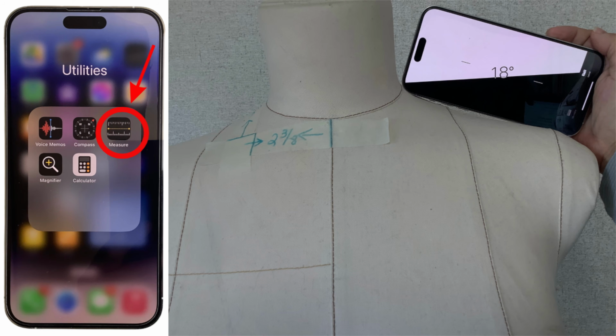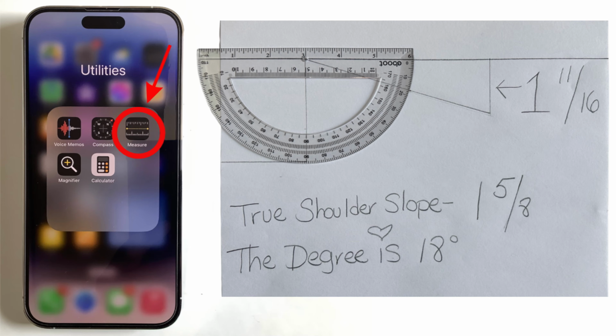This is how you use it. Put your phone on your client's shoulder and it will tell you the degrees. After that, you need a protractor. Put the protractor on the paper. Lay the 0 on the shoulder to shoulder line and the 90 degree on the corner of the neck width line. Then put a dot at the 18 degree and make a line.